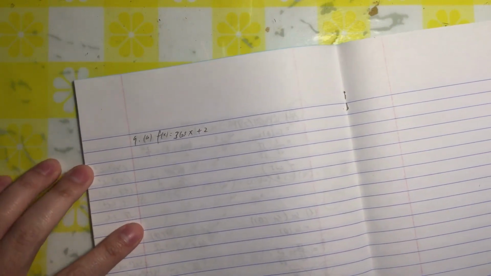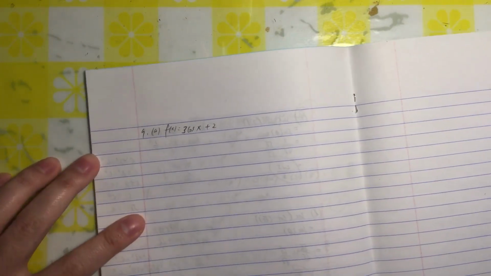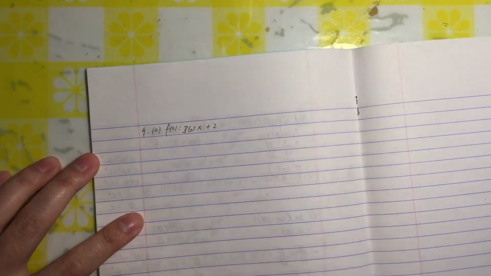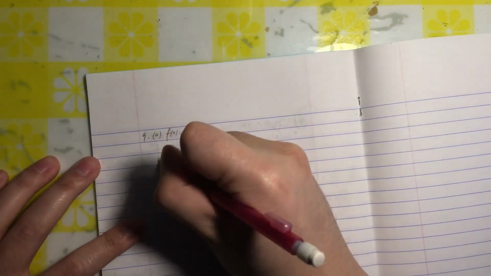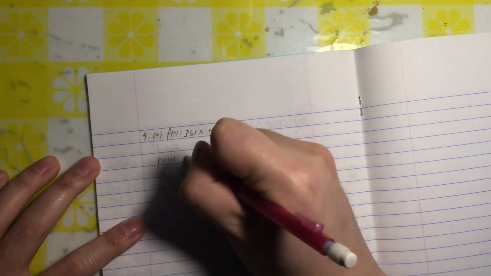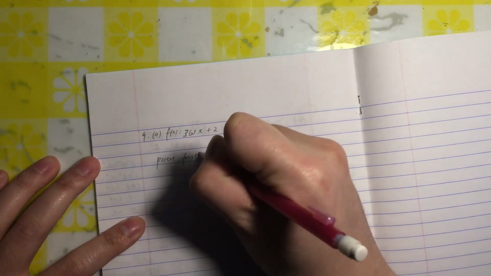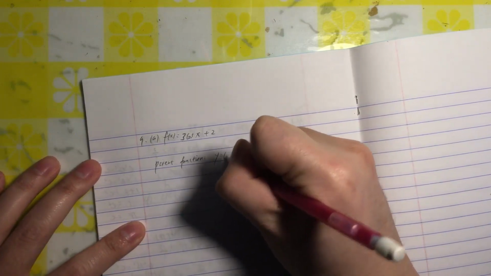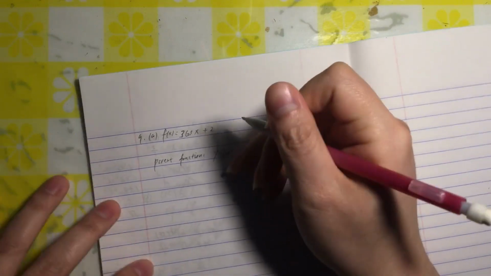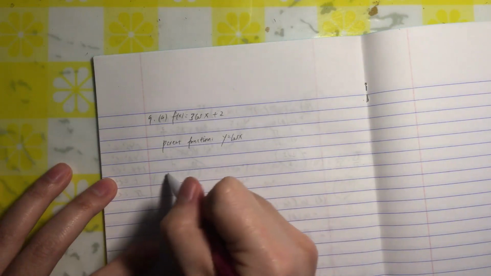Let's choose the parent function first. For the parent function, you can drop 2, drop 3. We choose cosine x as a parent function. So for the parent function, we choose y equal to cosine of x. The graph of cosine x looks like this.